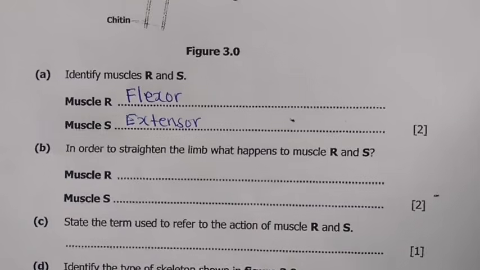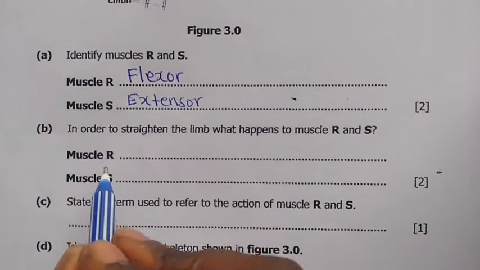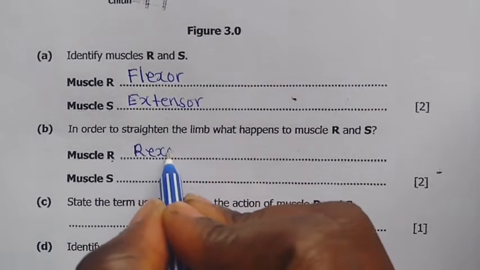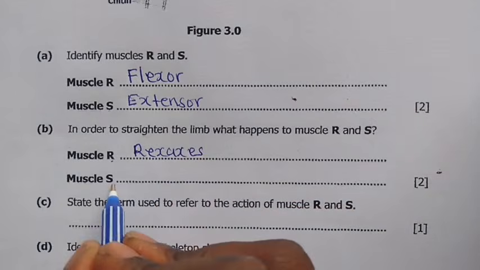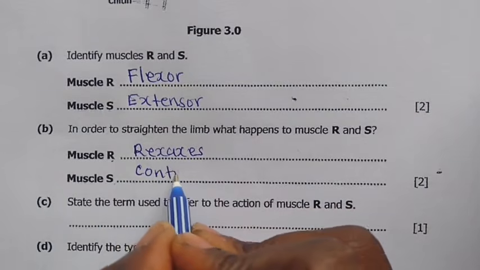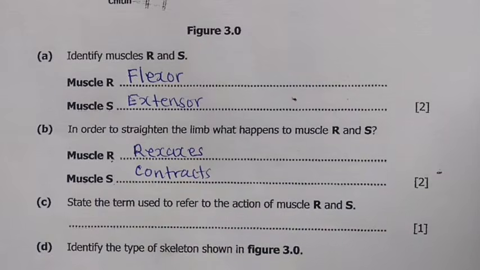Okay, so let us now answer our question right here. We have said muscle R, which is the flexor muscle, relaxes. Then muscle S, which is the extensor muscle, is going to contract, or it contracts. So this is what we must know. When we are straightening, the extensor muscles contract, but when we bend, the flexor muscles relax. That is what will happen to them.